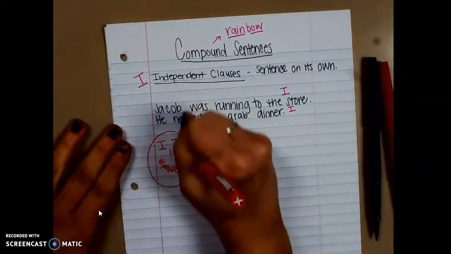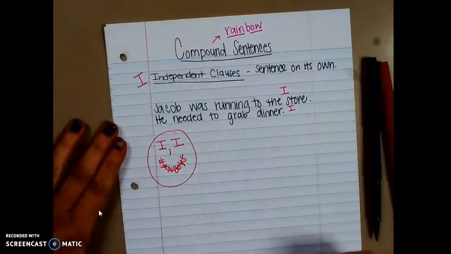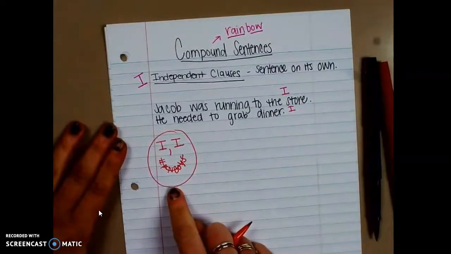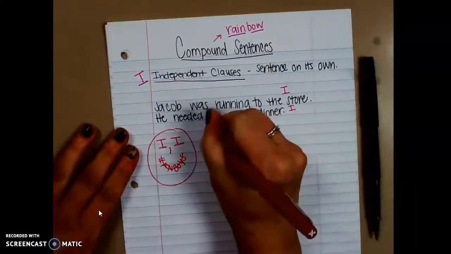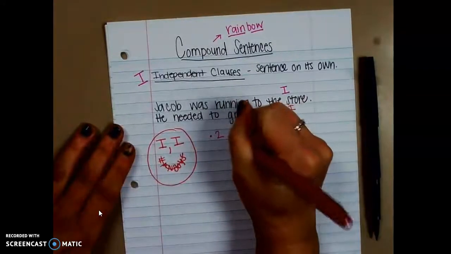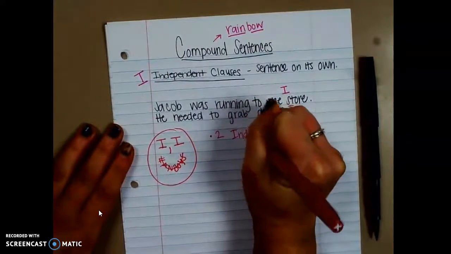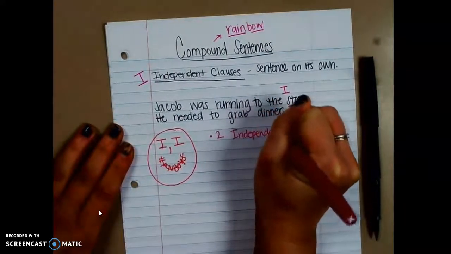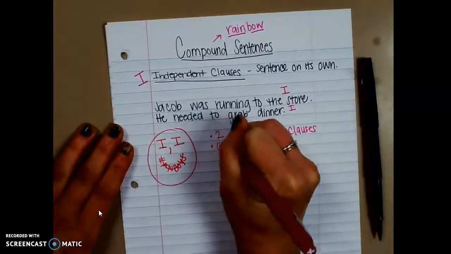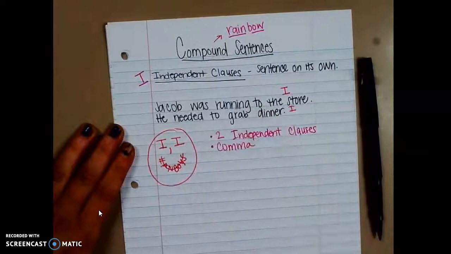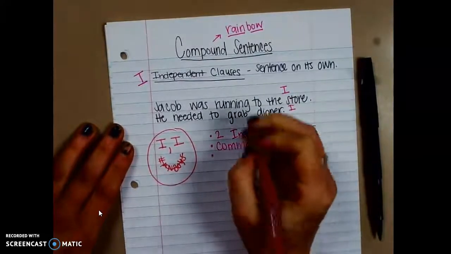So this is our formula for compound sentences. It makes a little smiley face. It's happy that it's compound. Okay, compound sentences must have, as you can see, two independent clauses. It must have a comma, or, in our face, a nose. And it must have fanboys.